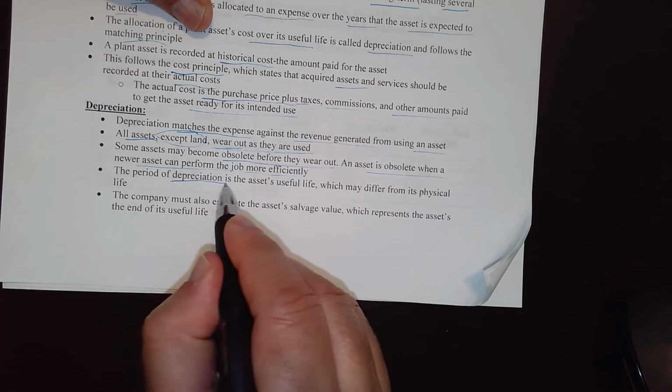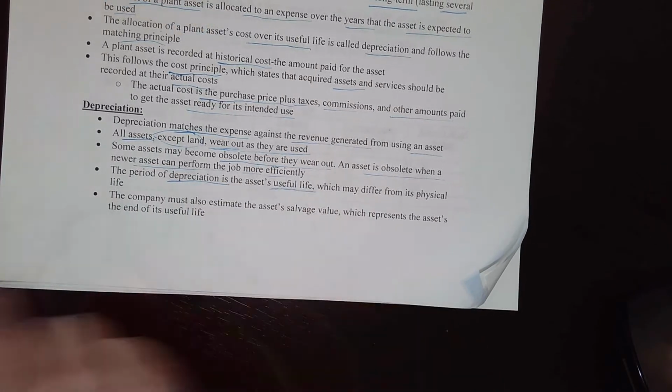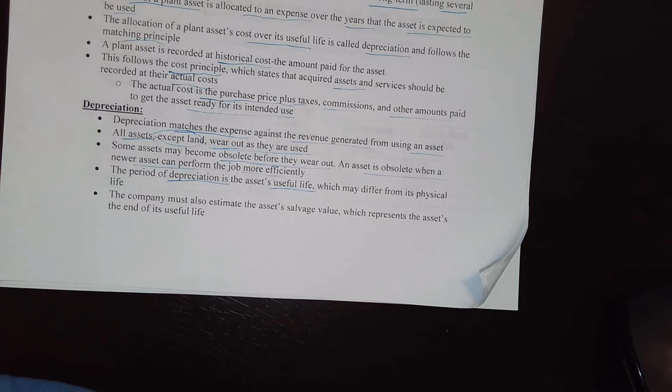The period of depreciation is the asset's useful life. So how do we know the useful life of an asset? Usually it's an educated guess. You can ask somebody who has used this asset in their business. You can ask your CPA, or you can ask the company that is selling the asset to you. For example, if you're buying a Ford F-150 truck, you can ask the Ford dealership, hey, what do you think? I'm a plumber. I'm going to use this in my plumbing business. What do you think?